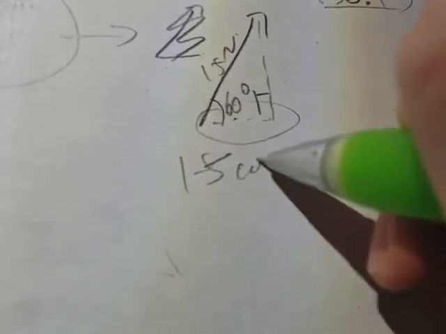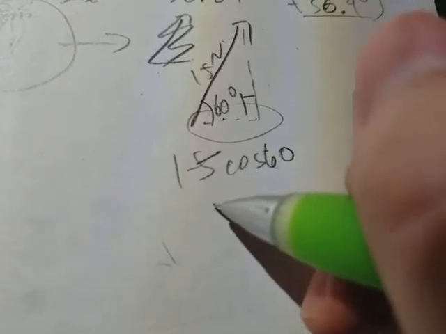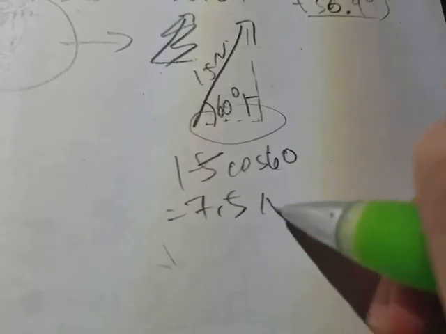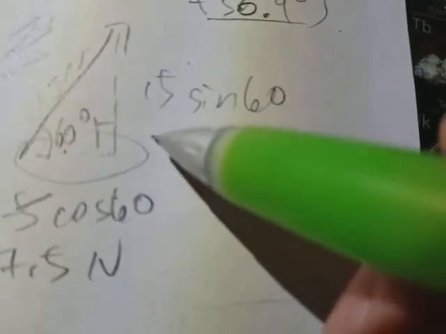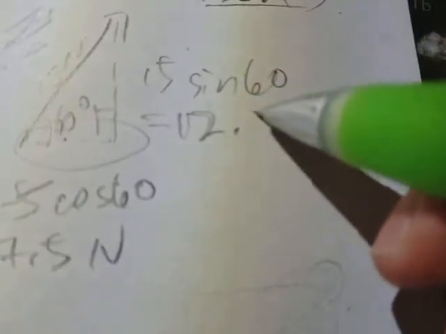Down here, this is 15 cosine 60, which is equal to 7.5. Up here you solve for 15 sine 60, which is equal to about 12.99.